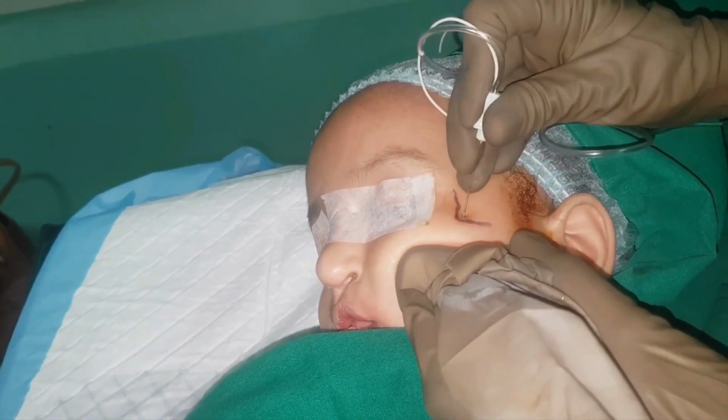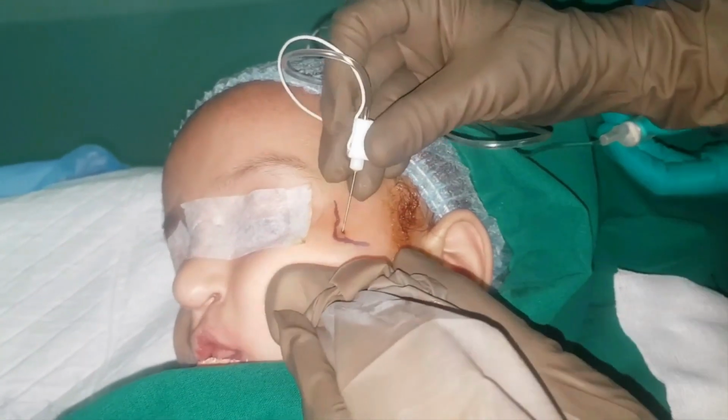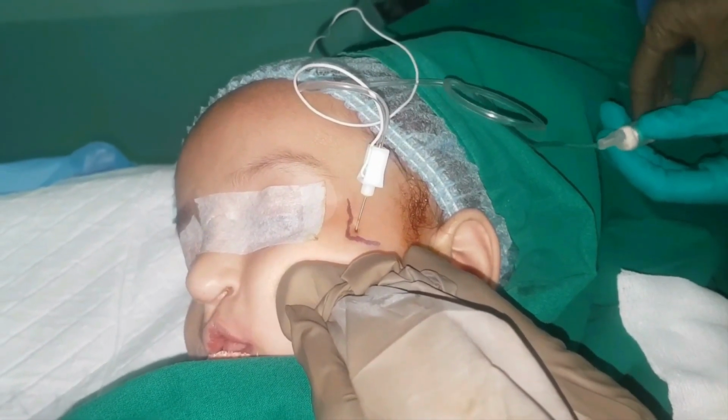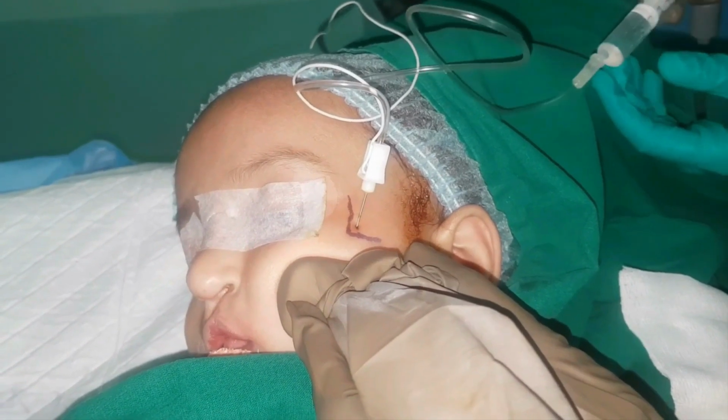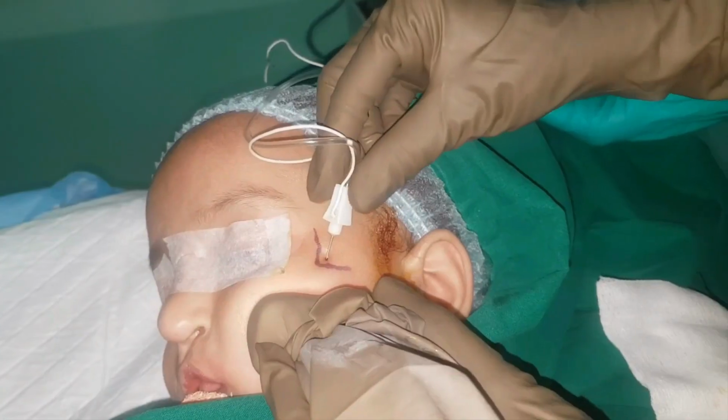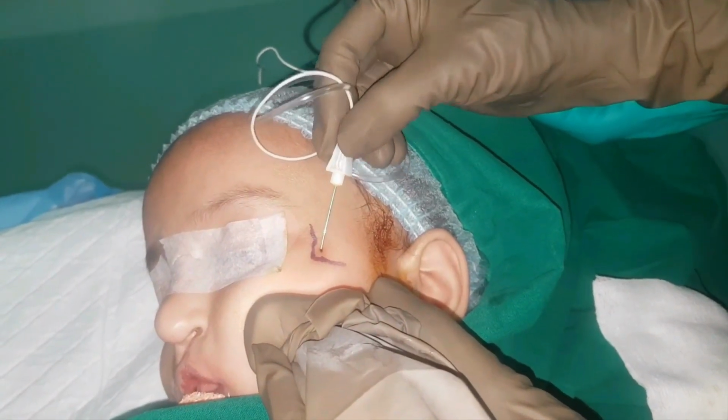Note the probe position. Once the needle tip is inside the fossa, 0.2 ml per kilogram of 0.25% ropivacaine or bupivacaine is injected after ensuring a negative aspiration and is injected in aliquots.